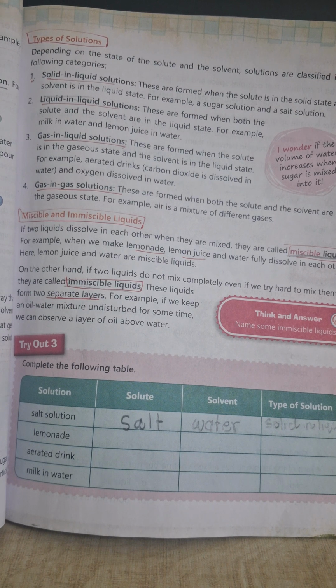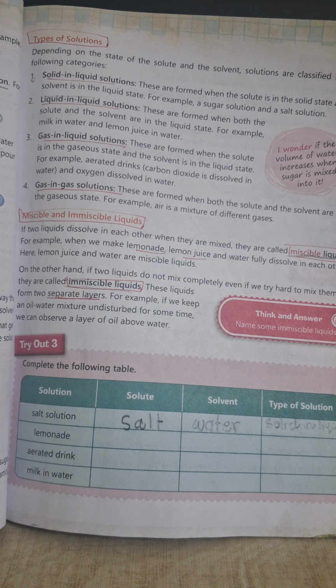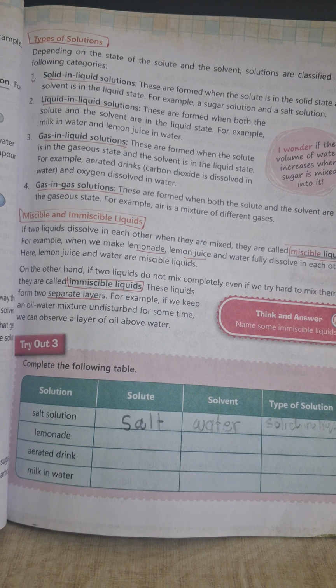Liquid and liquid, both are liquid, solute as well as solvent. For example, milk in water, lemon juice in water. Gas in the liquid. Now you're putting gas inside the liquid. How? You have drinks, when you open it, suddenly that bubbling and the bubbles come out because the gas is dissolved inside that liquid. Right? It's like the aerated drinks. And also you have water. If you see in water bodies, oxygen is dissolved inside it.